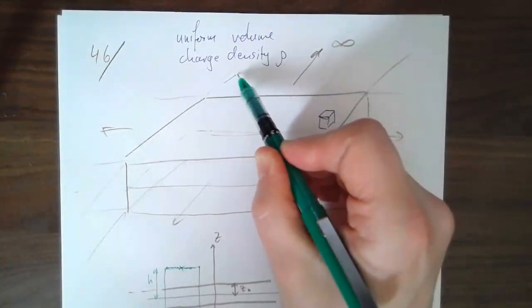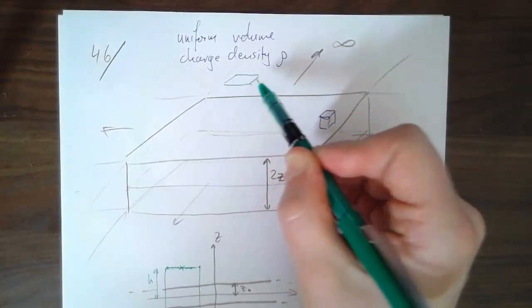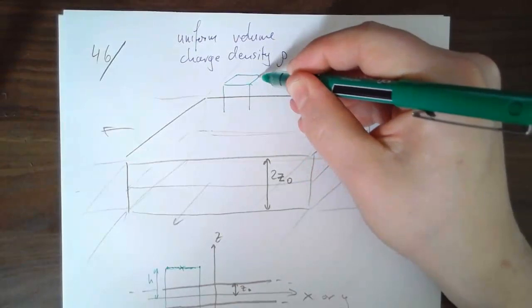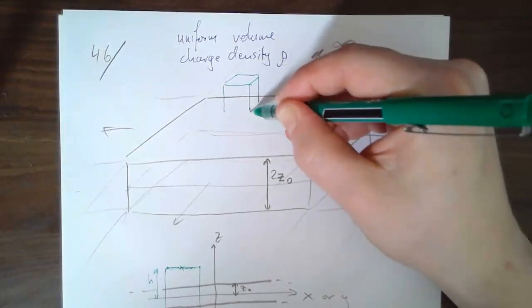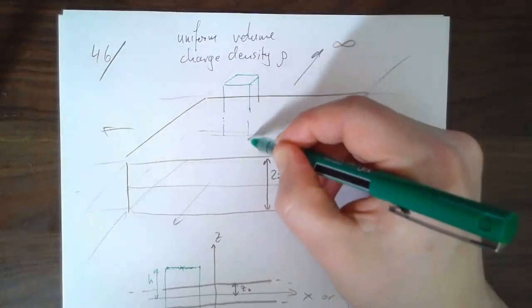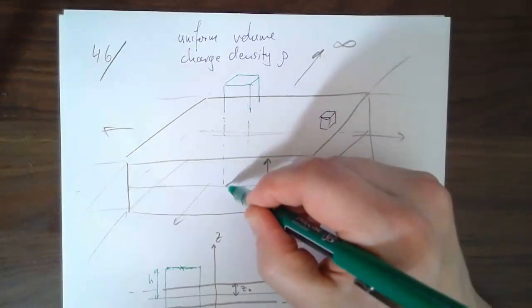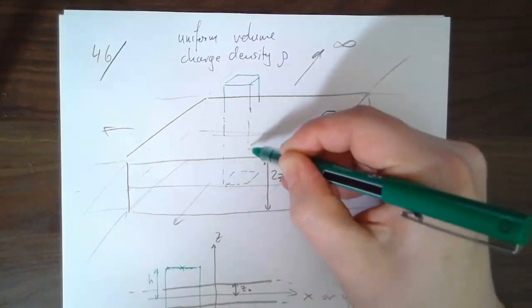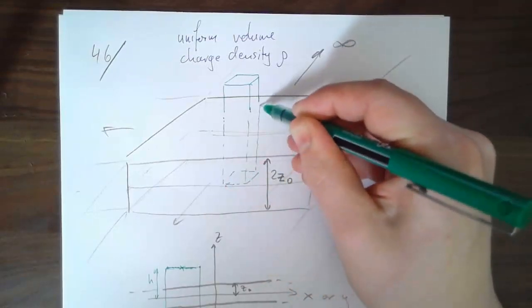I'm going to use a rectangle, and then this goes down like this. I'm going to pick vertical walls. Then it cuts into the slab, keeps going, and somewhere deep down below, this is really hard to visualize here, it's going to come out.